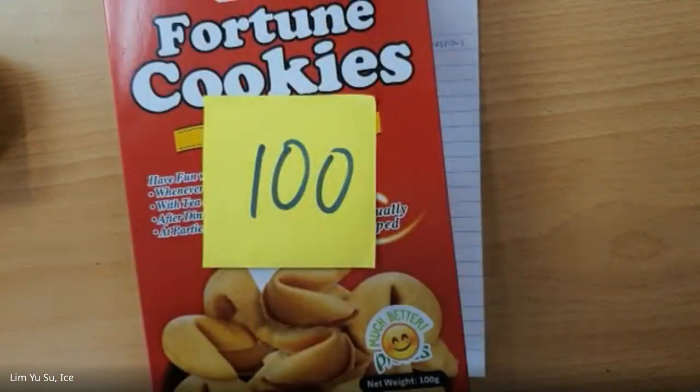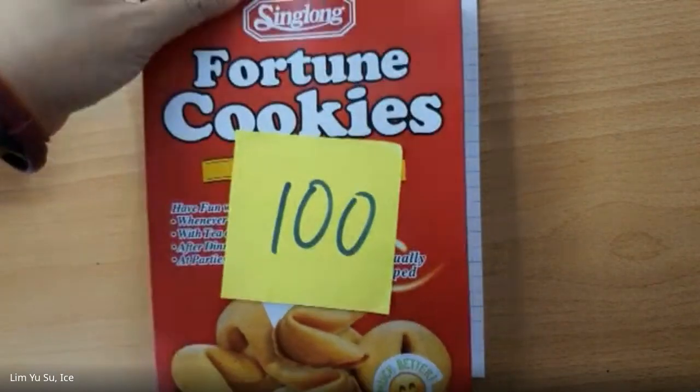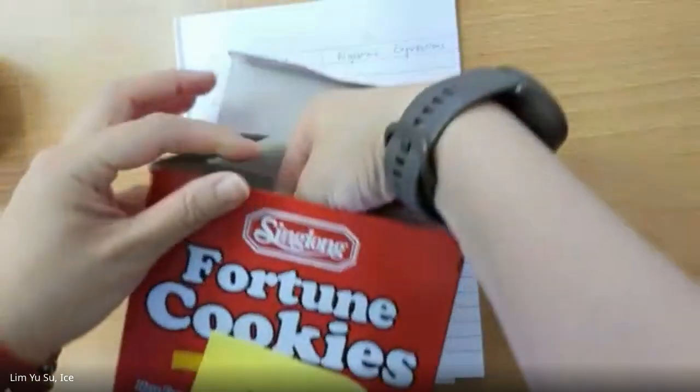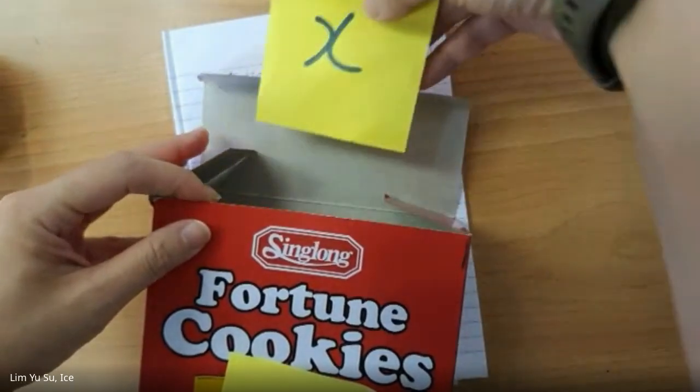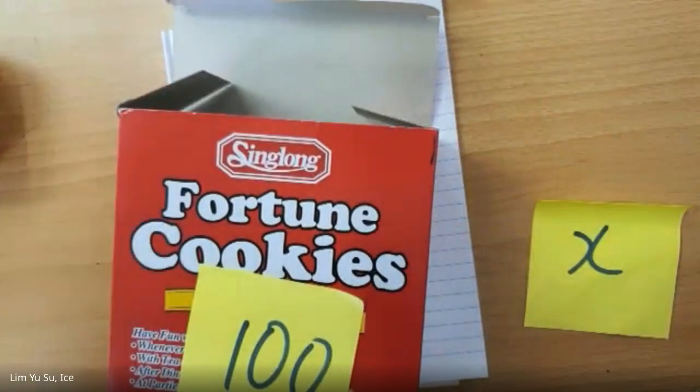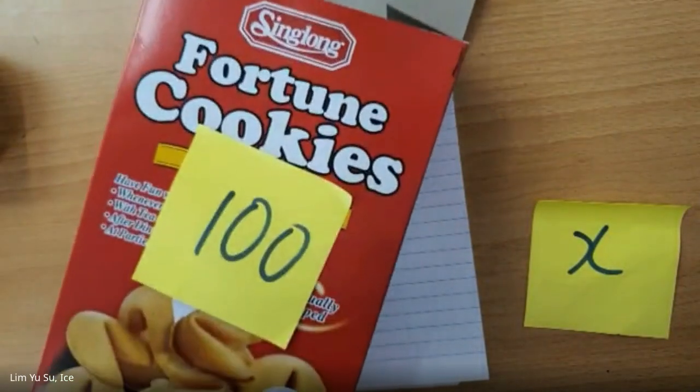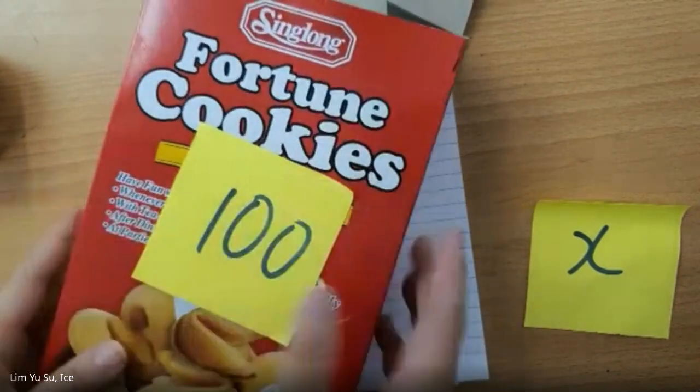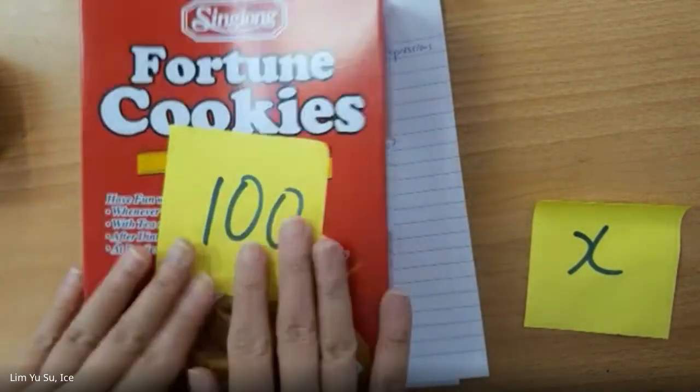How many cookies am I taking out? X. So I go into the box of cookies and I take out x number of cookies. So the box is a known number, it's 100.